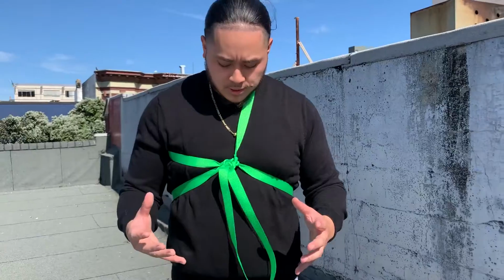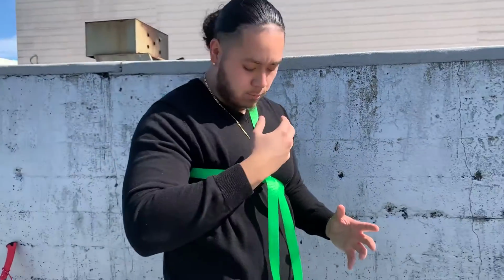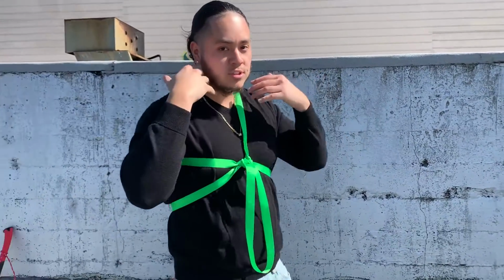There are different methods to doing the chest harness, but this is definitely one of my favorite because it distributes the tension among all the different parts of the upper body, as opposed to, you know, just putting more tension on the neck or on the back.